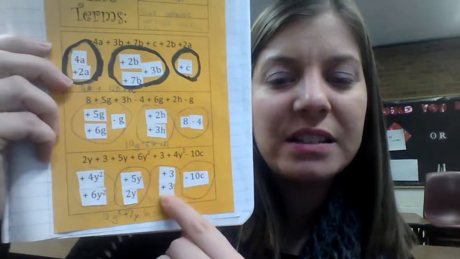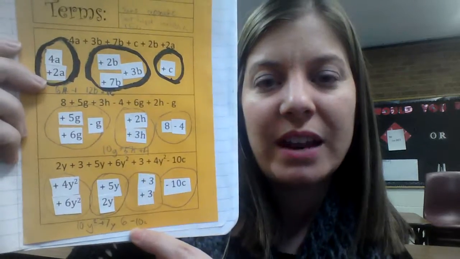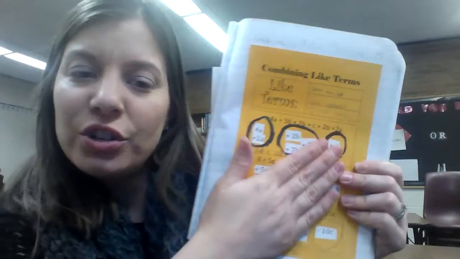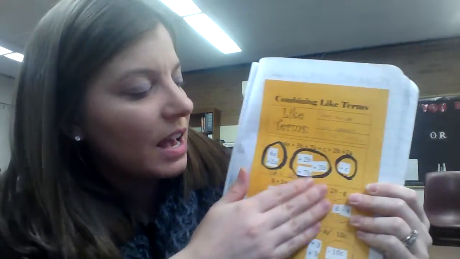Put my 3's together. 3 plus 3 is positive 6. And then minus 10c, there's no other c's, so I just put that at the end. So that's how I use my notes to help me. You really need to make sure you take time and use notes. When I told you what page number combining like terms could be found on, you should take your time and look that over.